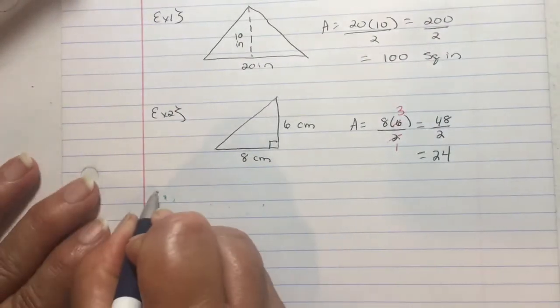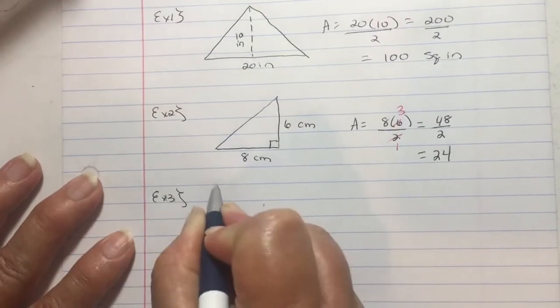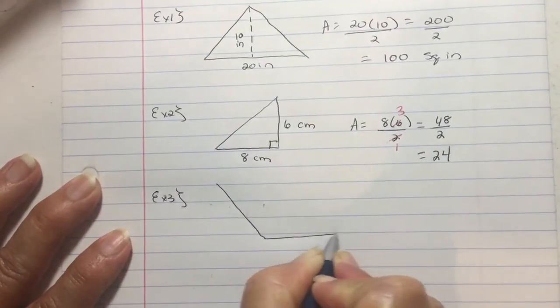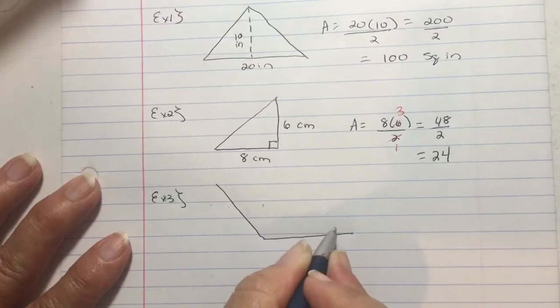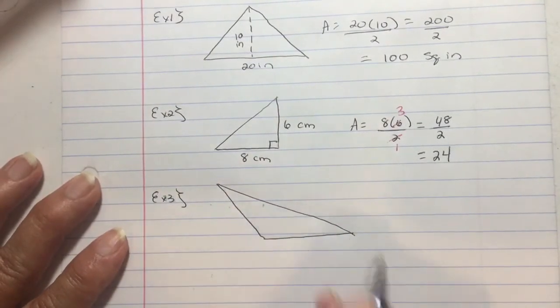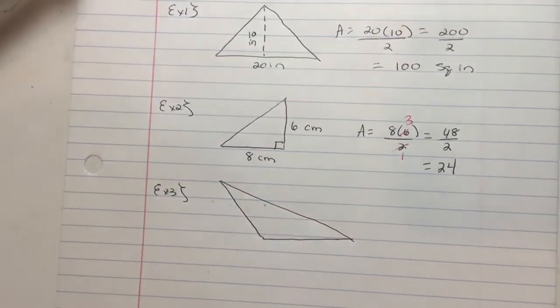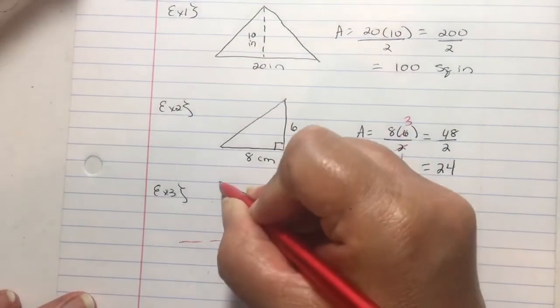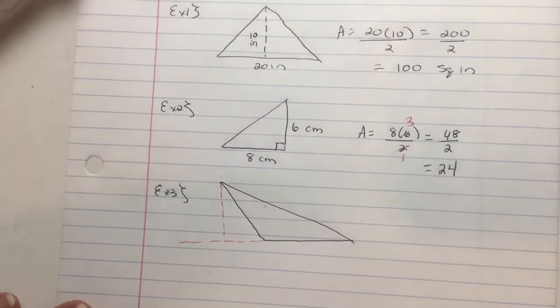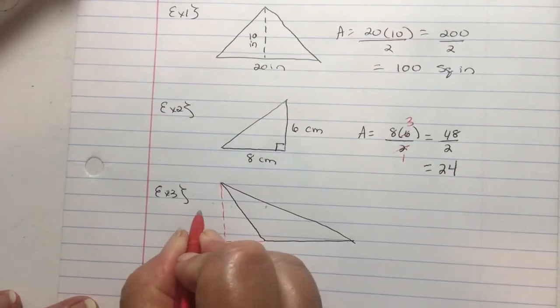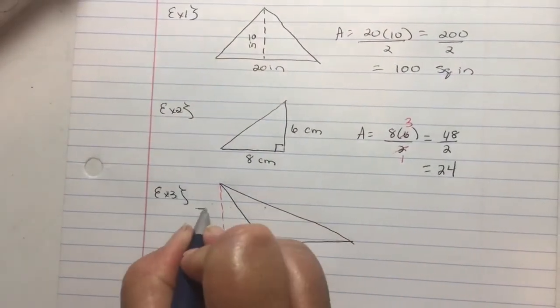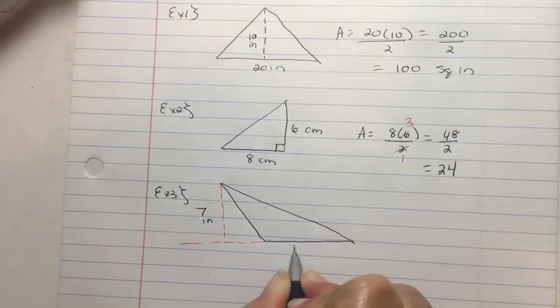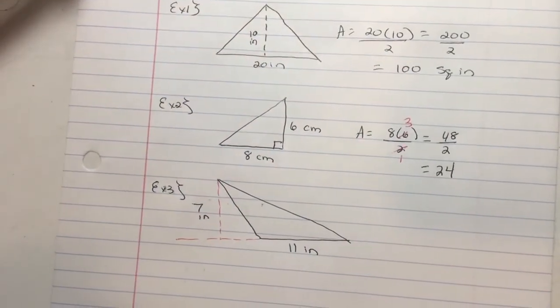Okay, for the last example, example 3, I'm going to draw an obtuse triangle. Remember, an obtuse triangle has an angle in it that is greater than 90. Now, the base and the height still have to make a 90-degree angle, but you'll notice that in order for that to happen, I have to kind of extend the base out, and my height will actually be outside of the triangle. So let's say that maybe this height is 7 inches, and the base is 11 inches.